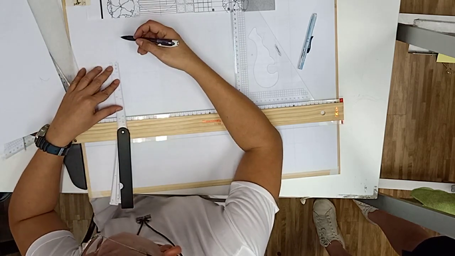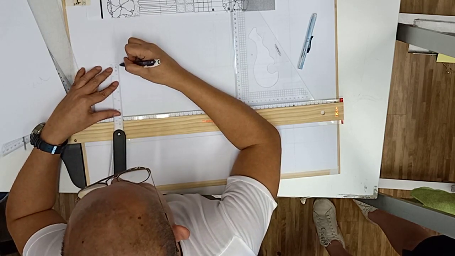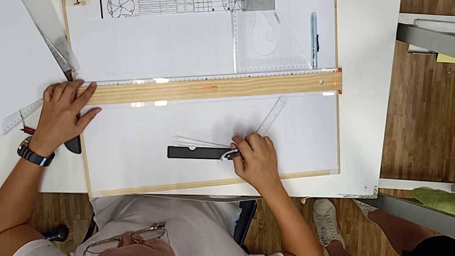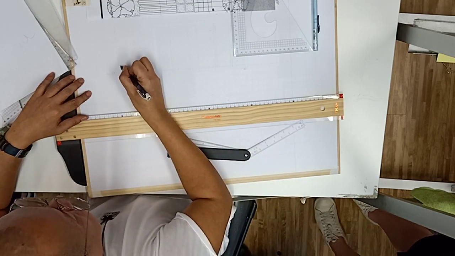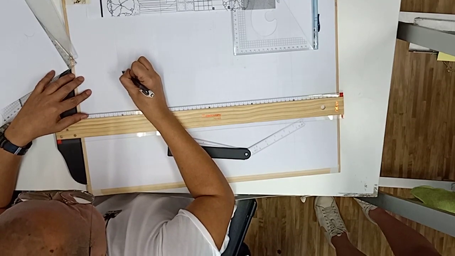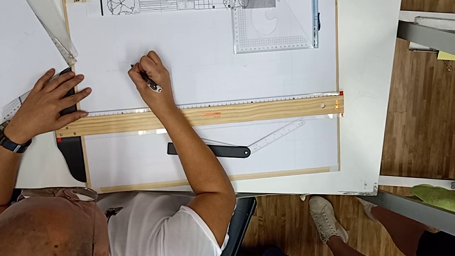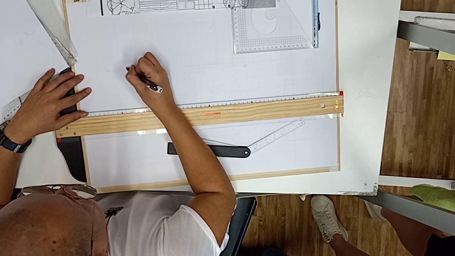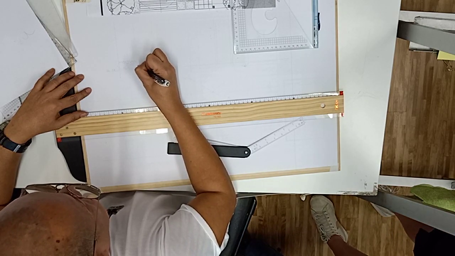You tell me. Okay? Let's just say my height of the plant is 1 meter. So your plant is basically like that. Okay? So if I'm going to draw the plant, it's supposed to be like that only. Until here.